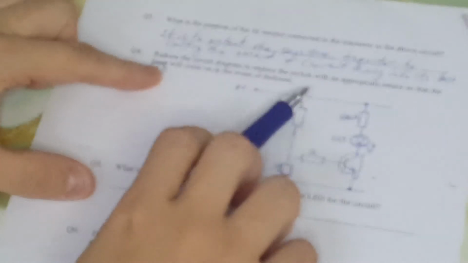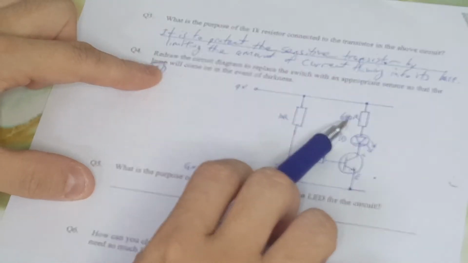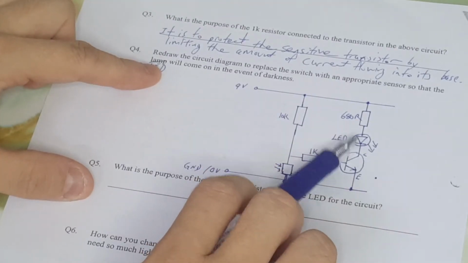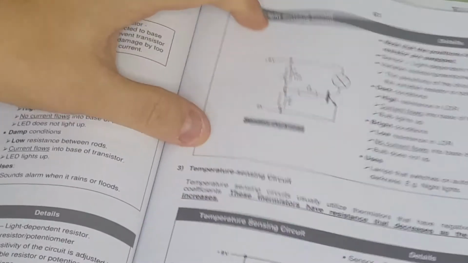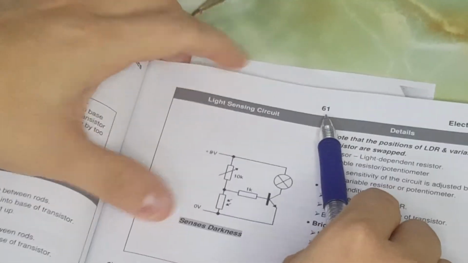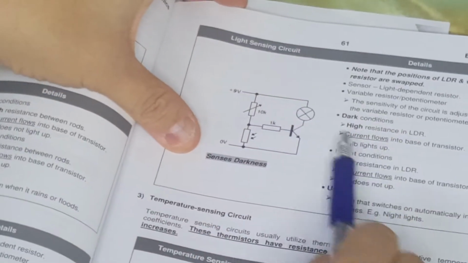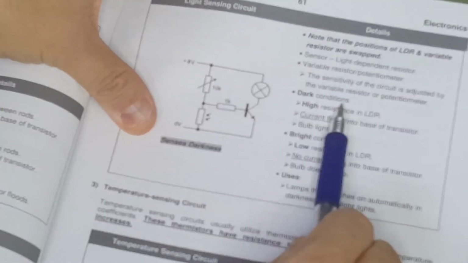And therefore, when the transistor is turned on, it allows current to pass through the collector, which is over here, out to the emitter, back to the power supply. So in this sense, the current will pass through the 680 ohm fixed value resistor and light up the LED. So this answers the question. If you were to refer to your revision guide, you will see on page 61, light sensing circuit. Again, this is for dark conditions, right?